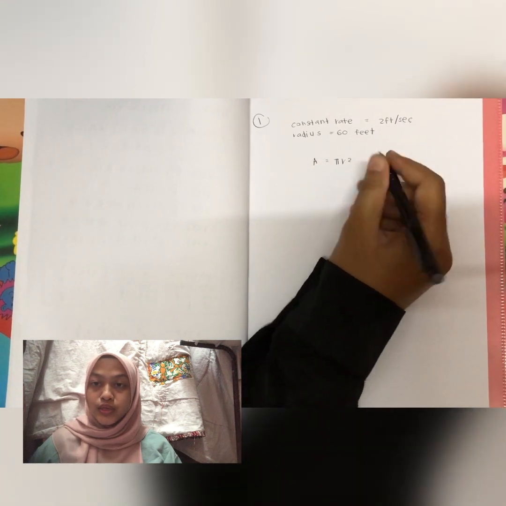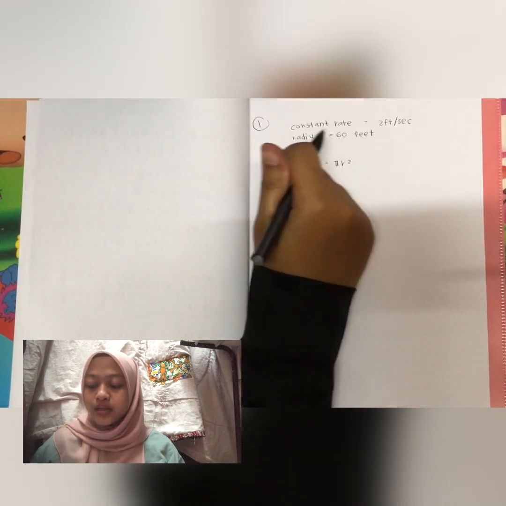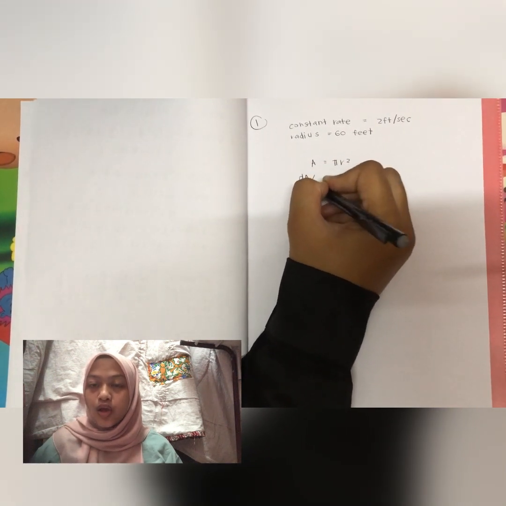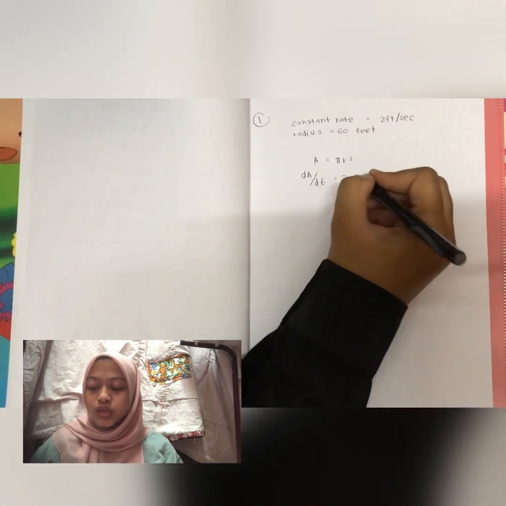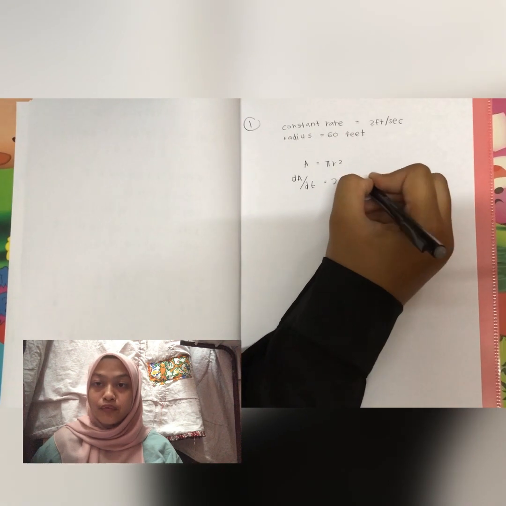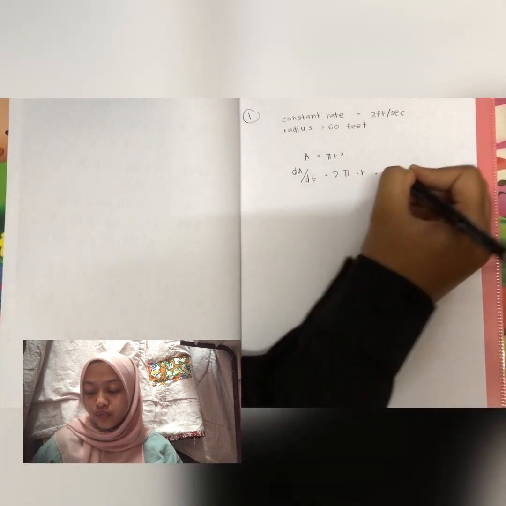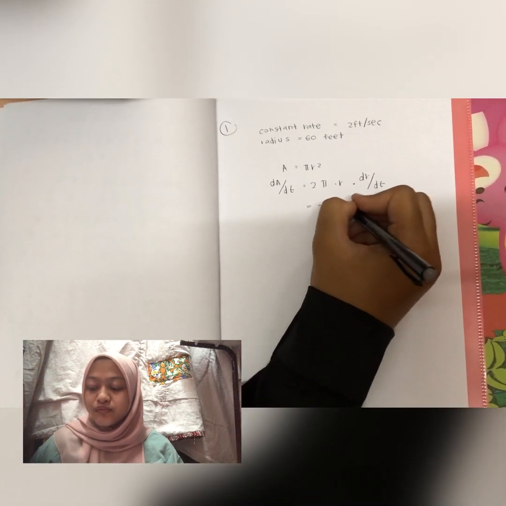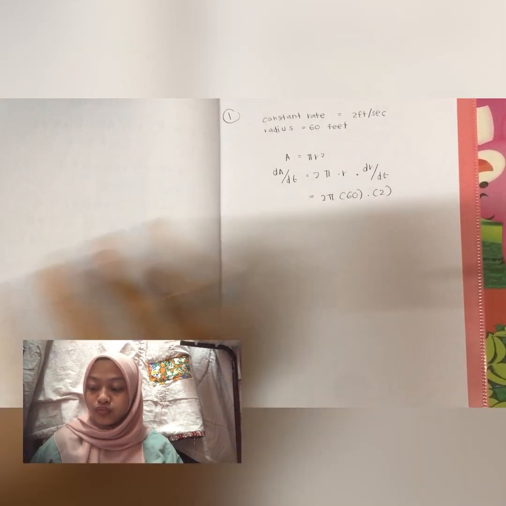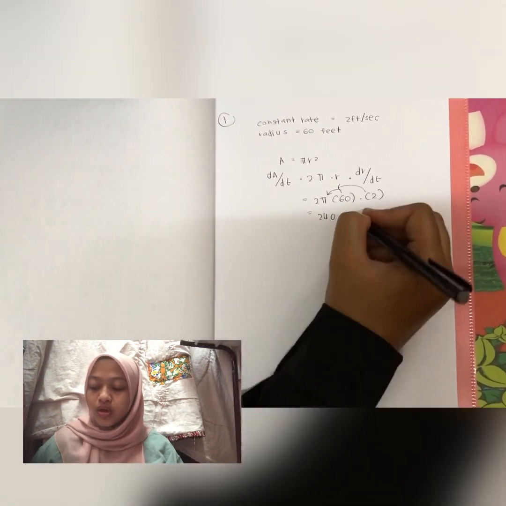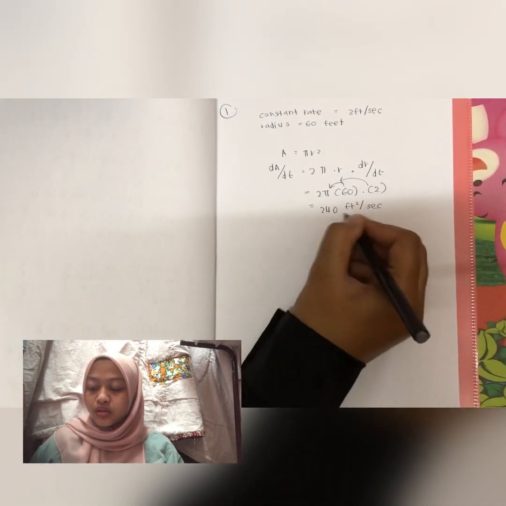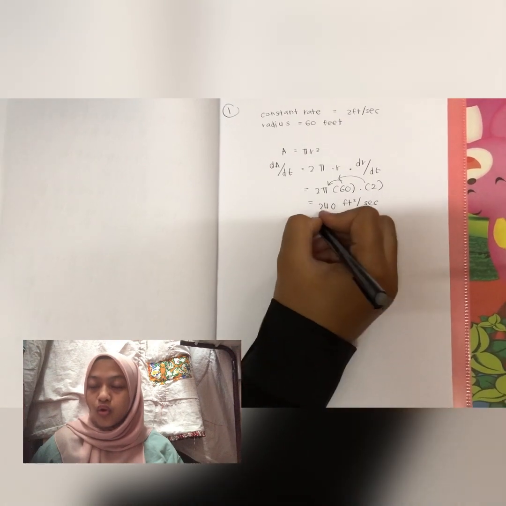So we know the equation is area equal to pi r squared. So we write dA over dt equal to 2 pi multiplied with r multiplied with dr over dt. So we write 2 pi multiplied with 60 multiplied with 2. So we got 240 pi feet squared per second.